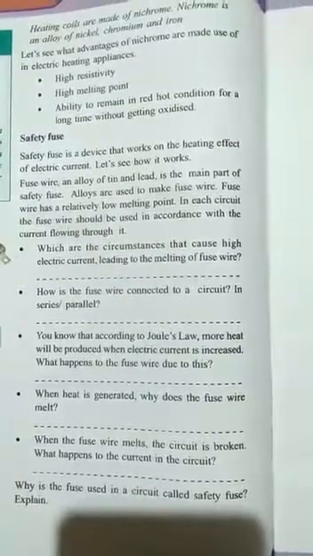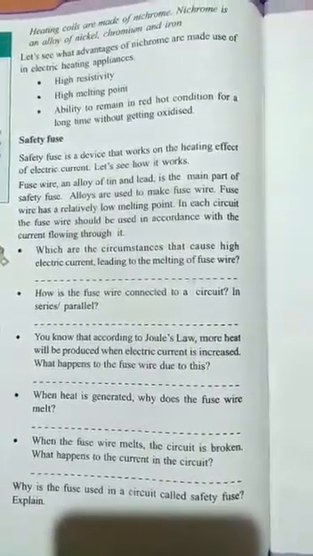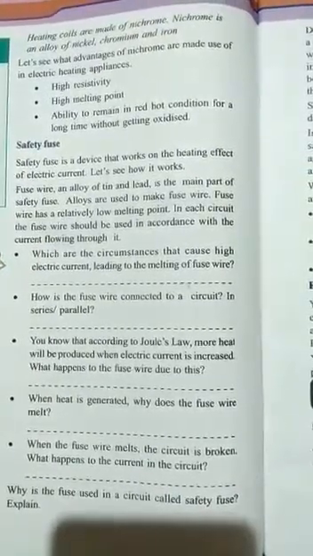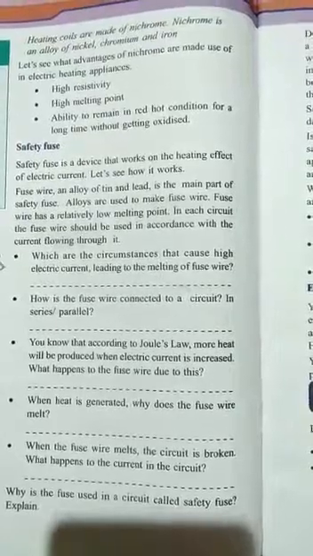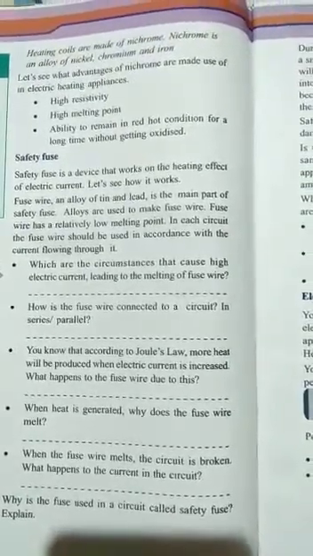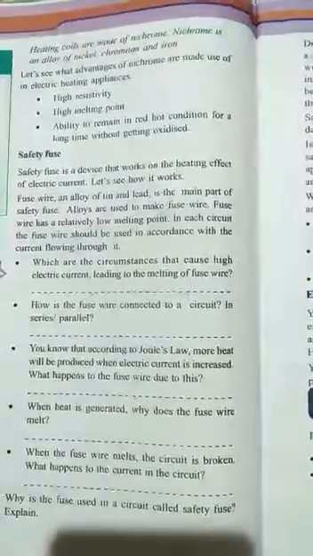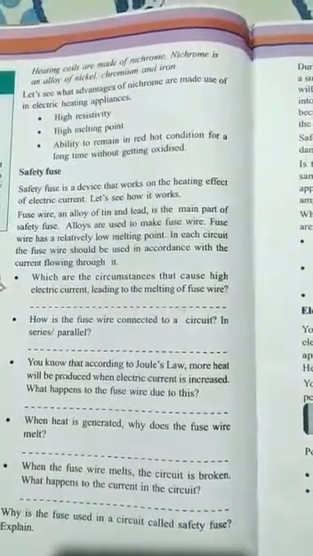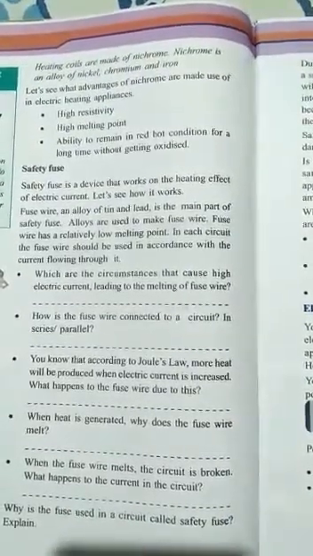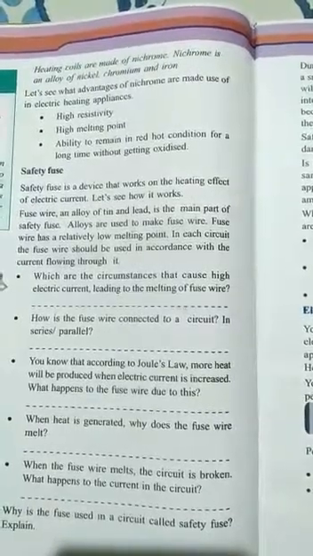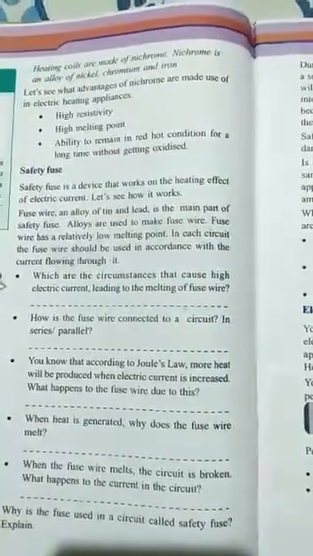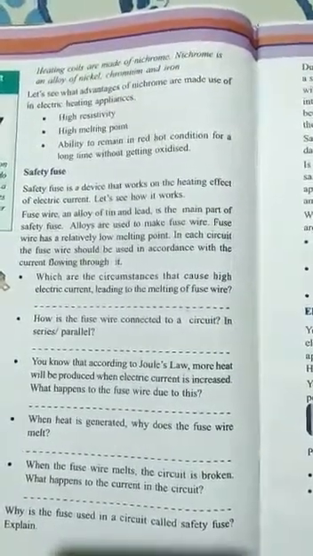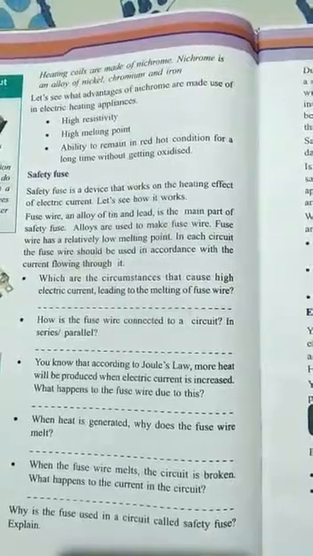Another device we use in an electric circuit which functions on the basis of the heating effect of electric current is the safety fuse. So what is a safety fuse, and what is its function? A safety fuse is a device which helps to protect our devices from getting damaged.